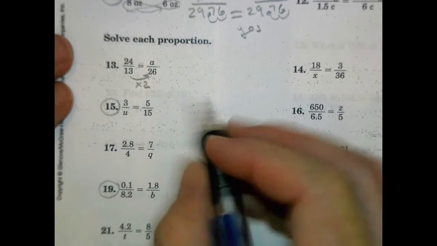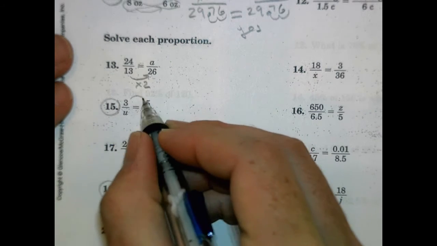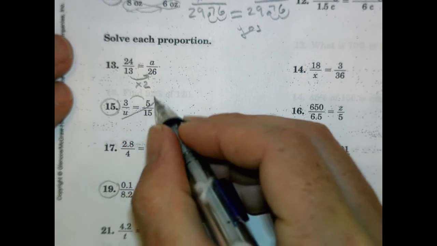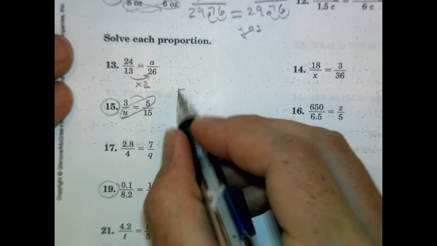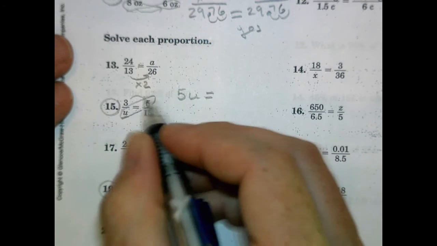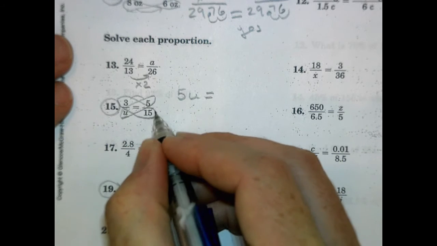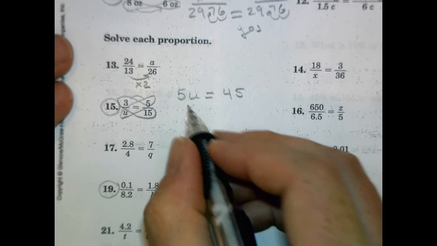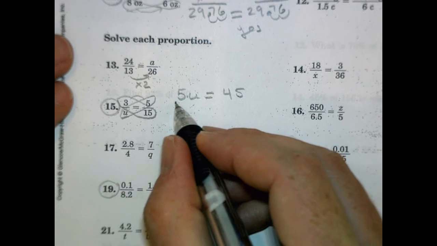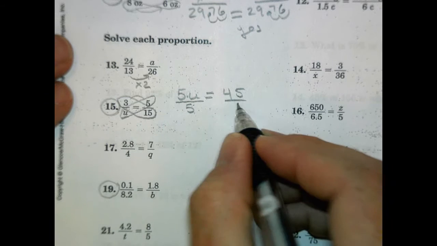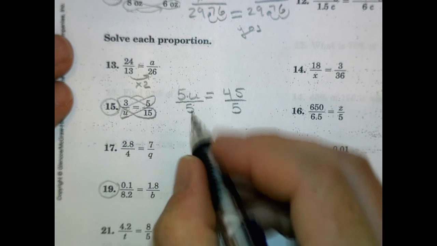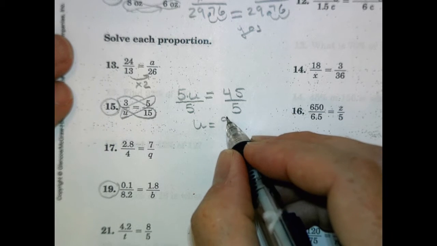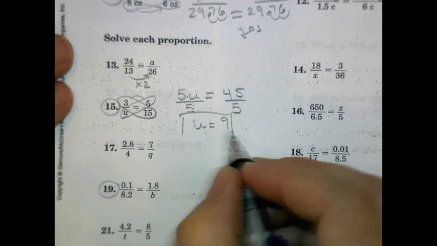Let's look at 15. For 15, I don't see a relationship between 3 and 5 that multiplies, divides easily. So I'm going to use cross products. So I'm going to take 5 times u, which is 5u, and make that equal to 15 times 3. 15 times 3 is 45. Now to solve for u, it's joined together by multiplication, so we'll separate it with some division. So 5 divided by 5 is 1, leaves me with just a u right there. And 45 divided by 5 is equal to 9. So for number 15, u equals 9.